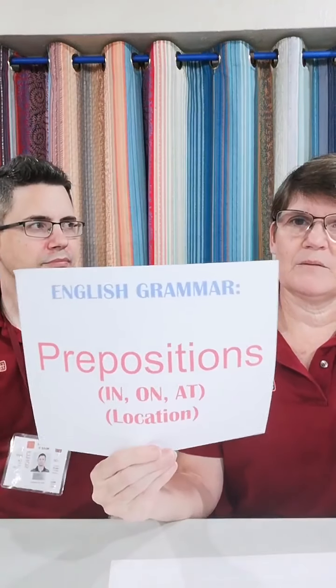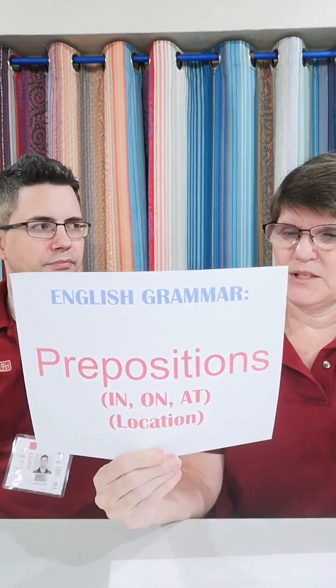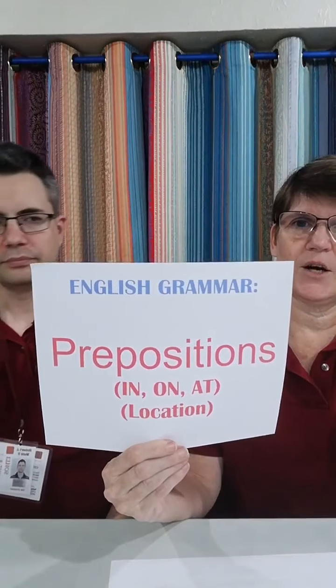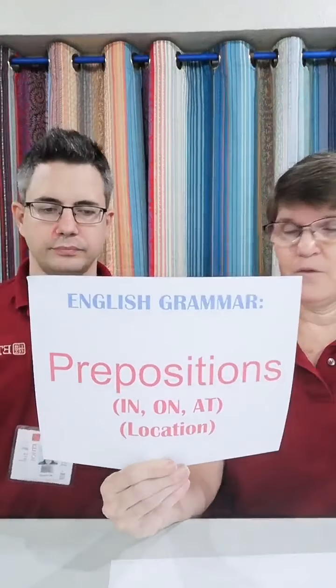Are these the most common ones? These are some of the most commonly used prepositions: in, on, and at. But they have several different uses, so it's important to study all the different uses so that you'll become familiar with them. We're only doing the ones on location tonight, but we'll explain them a little bit and the differences between them.